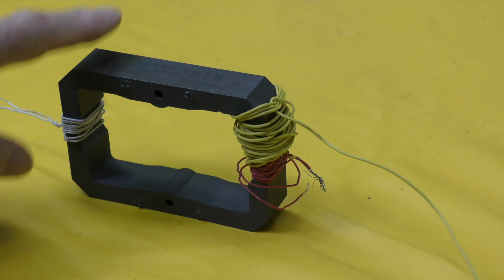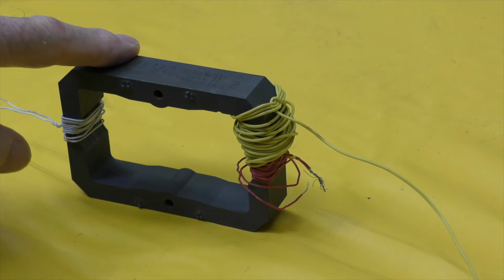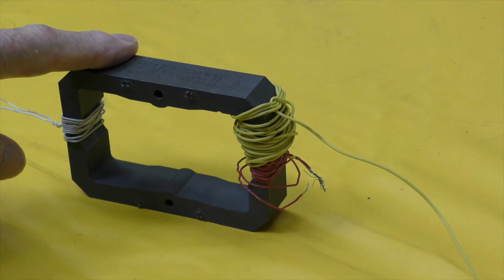This is a transformer. Again, it is of no practical use. It is only to demonstrate how a transformer works. We have, first of all, a coil on this side, which develops a magnetic field, which is number 2, and goes around there unable to escape.